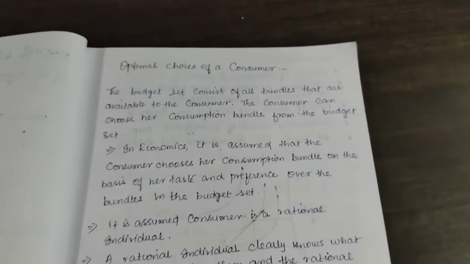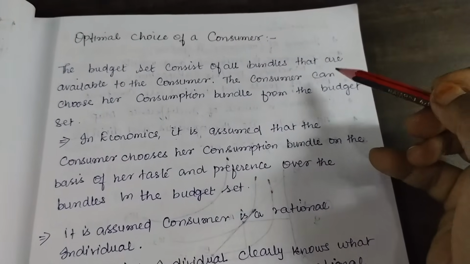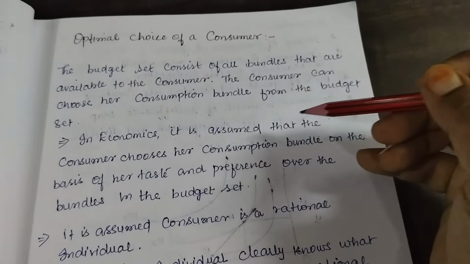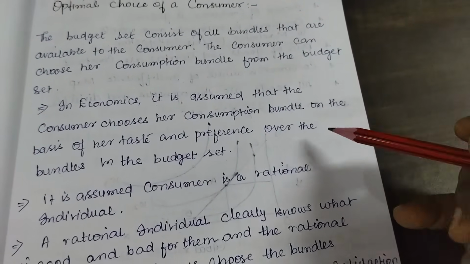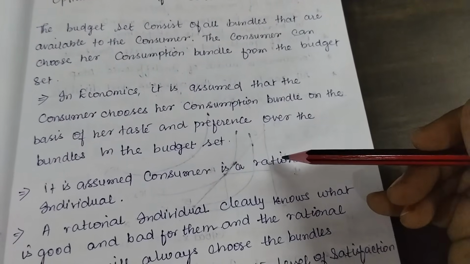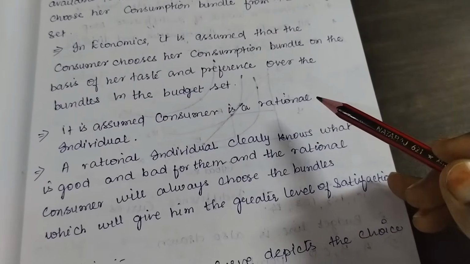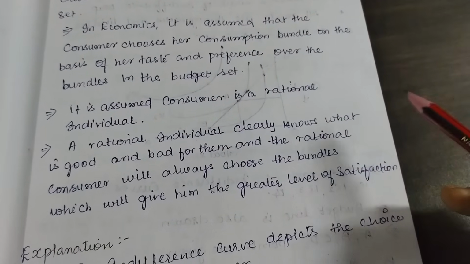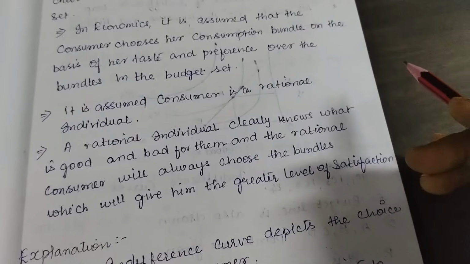Now we'll discuss the optimal choice of a consumer. The budget set consists of all bundles that are available to the consumer. The consumer can choose her consumption bundle from the budget set. In economics, it is assumed that the consumer chooses her consumption bundle on the basis of her taste and preference over the bundles in the budget set. It is assumed a consumer is a rational individual. A rational individual clearly knows what is good and bad for them, and the rational consumer will always choose the bundle which will give him the greatest level of satisfaction.